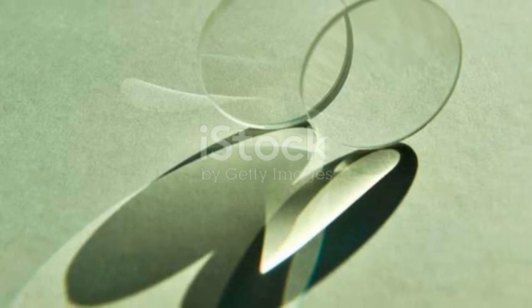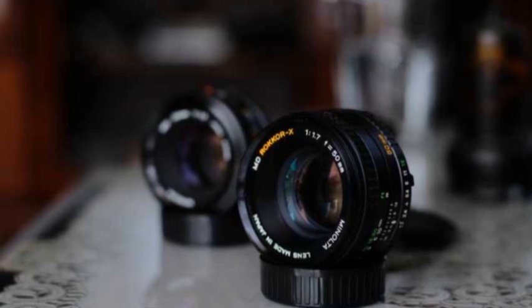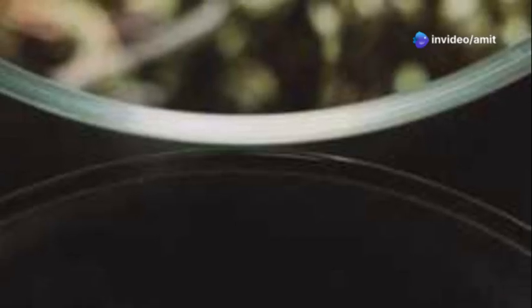Convex lenses are amazing things. They can make different kinds of images, you see. It all depends on where the object is placed. Let's start with an object that is very far away, farther than twice the focal length. We say beyond 2f. When the object is beyond 2f, the light rays from it travel towards the convex lens.